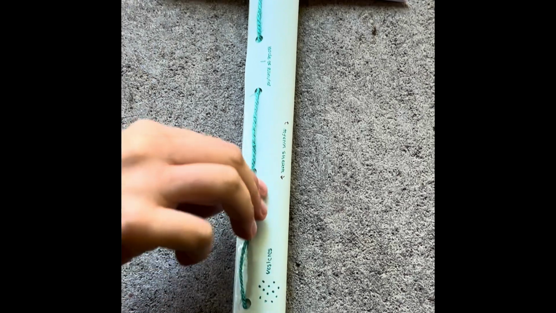Yes, those are the nodes. Those are the nodes, the spaces where the action potential impulses travel. The whole thing is the axon, and this is the myelin sheath.